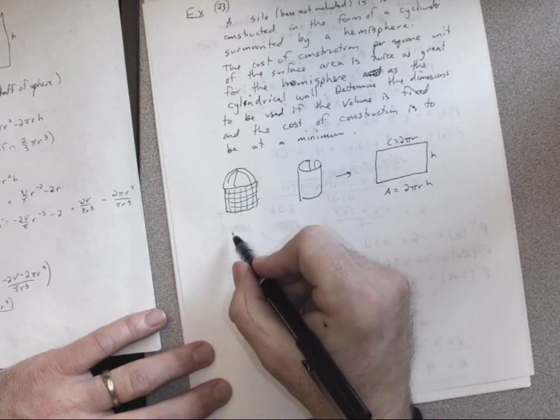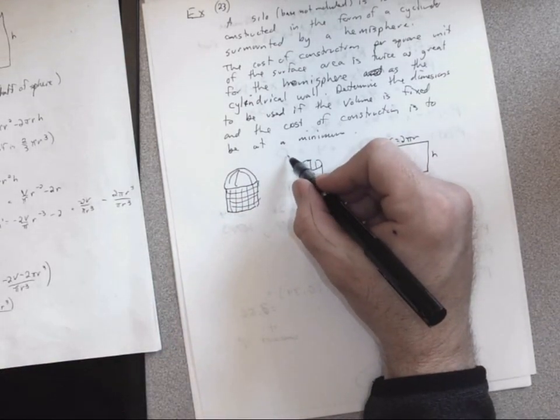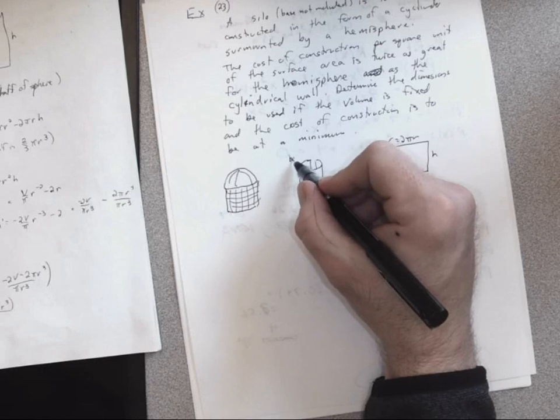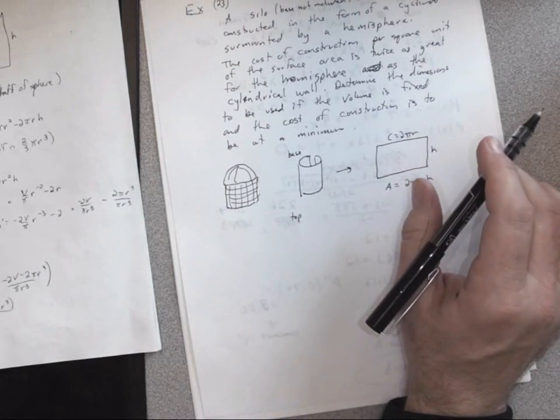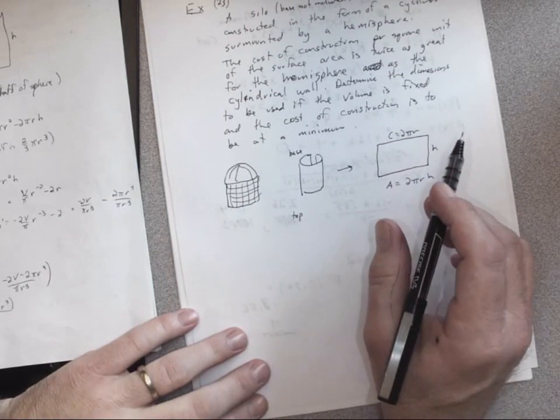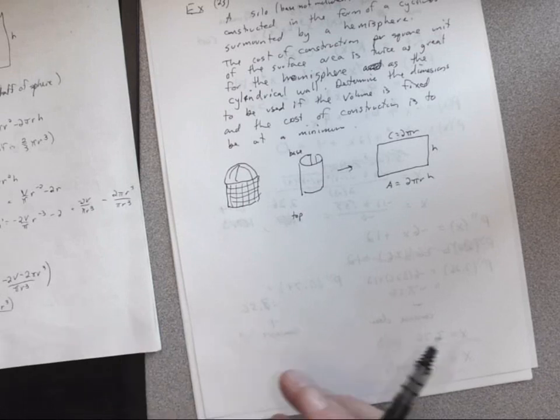And for the top, the spherical part, I don't want the volume, I want the area of a sphere. So we have to look that up. Okay, Google. Surface area of a sphere.